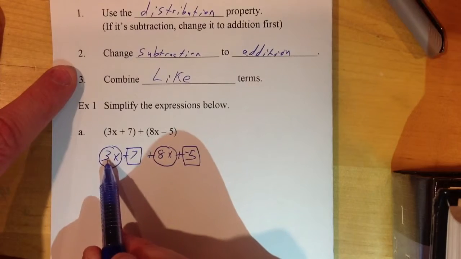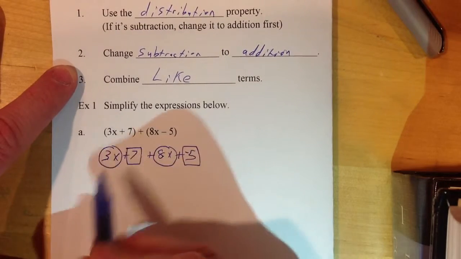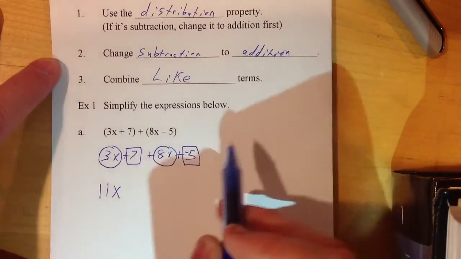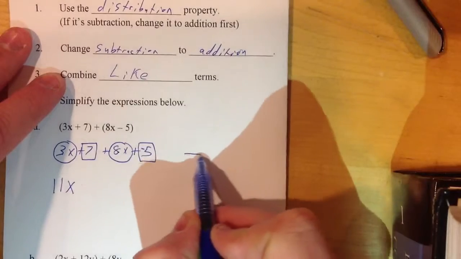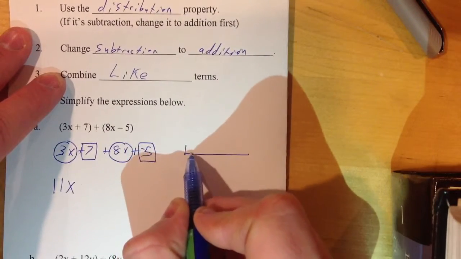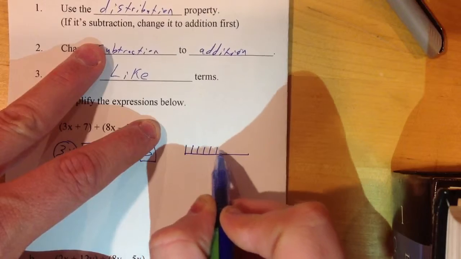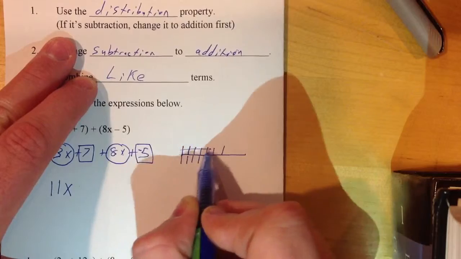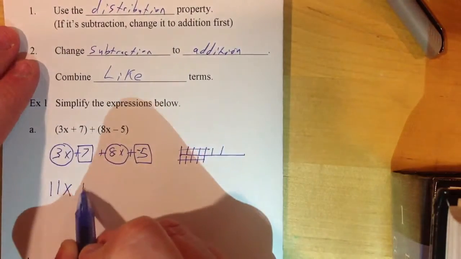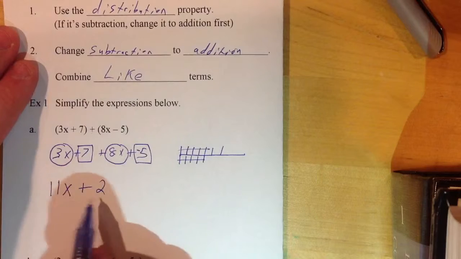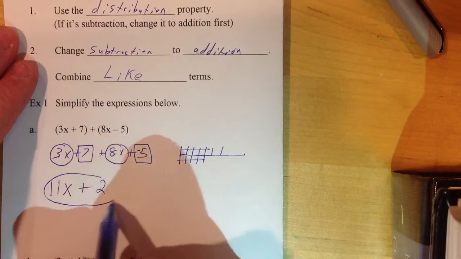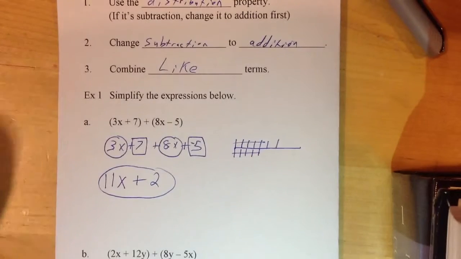So now what I can do is say, what's 3x and 8x? That's 11x. And I have a positive 7 and a negative 5. One thing we did before is we talked about tick marks. Positive 7: 1, 2, 3, 4, 5, 6, 7. Negative 5: 1, 2, 3, 4, 5. These cancel out, and I'm left with 2 positive, so it's just plus 2. Remember here, I have an x and a non-x, so I can't add them up because they have different variables. So that's my answer. Alright, sorry about that. So that's what I want to make sure we look at there.